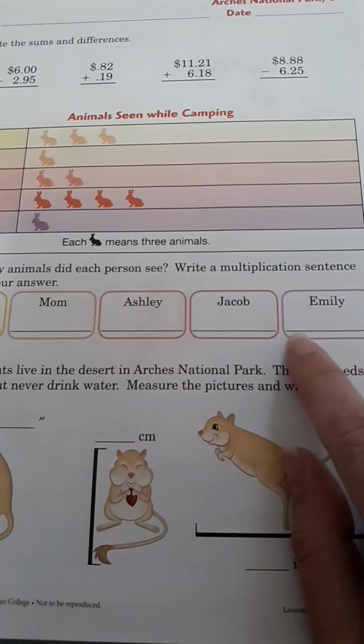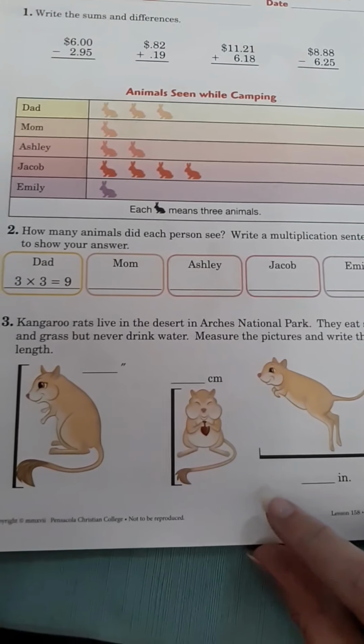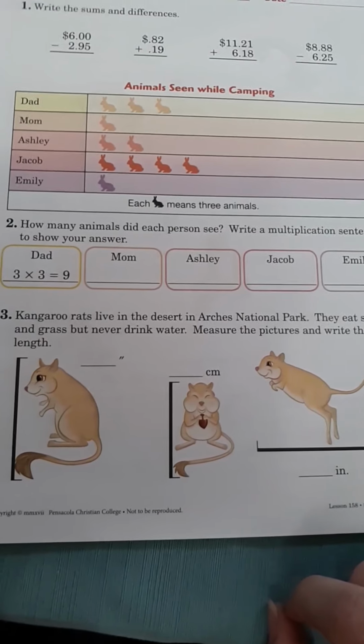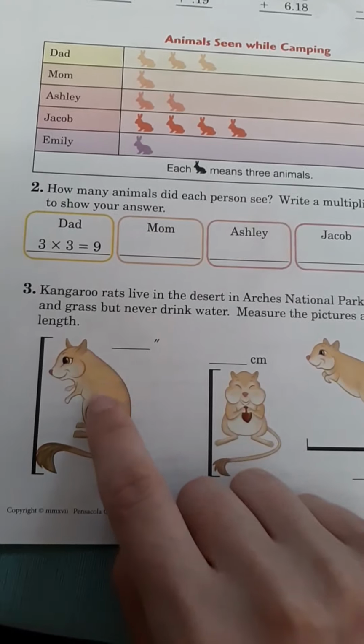Kangaroo rats live in the desert in Arches National Park. They eat seeds and grass, but they never drink water. Whoa, that's weird and cool. Measure the pictures and write the length. Now here you see inches, so you're going to measure in inches.